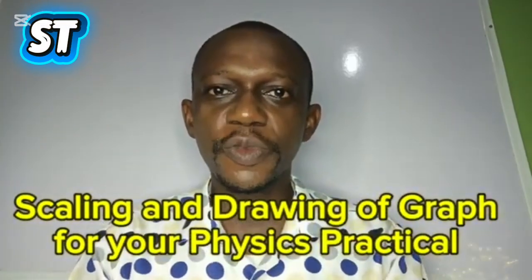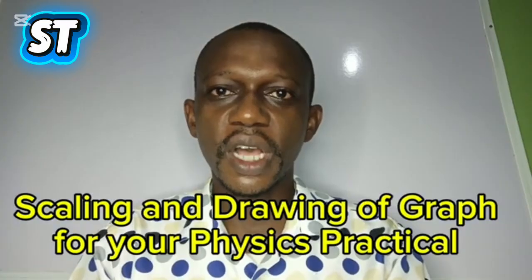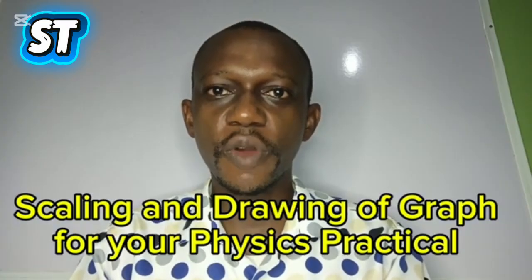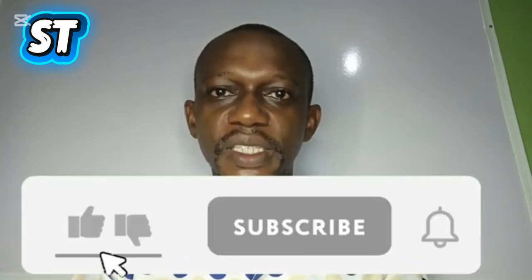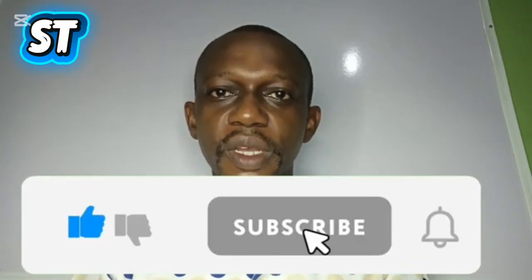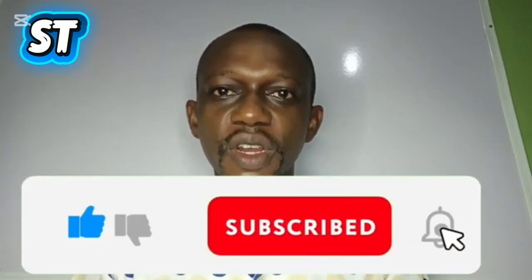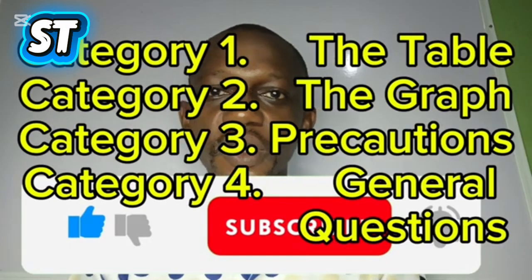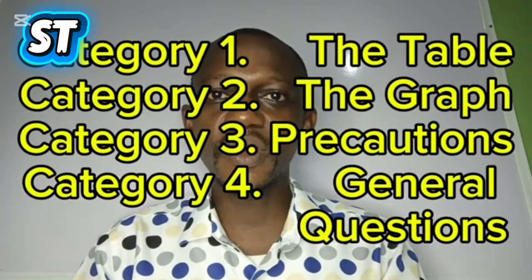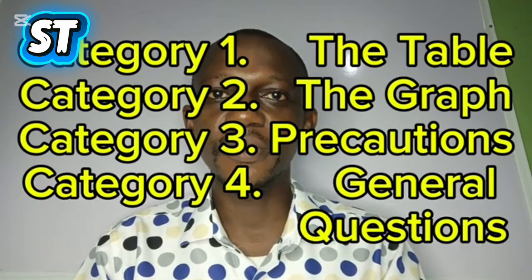Based on the yearning of people and the request, I've received a lot of messages from the comment section: how can you draw a graph in your physics practical? Most especially, we are expecting majorly four categories. The first category is the table. The second category is the graph. The third category is precaution. The fourth category is the general questions.